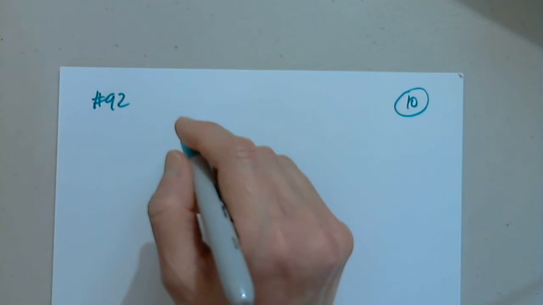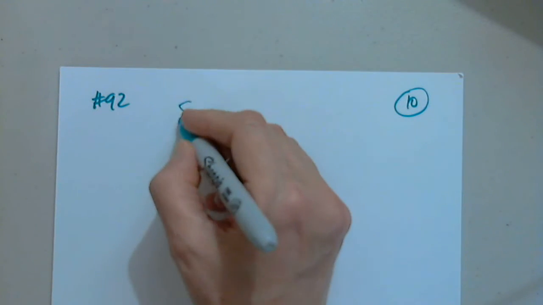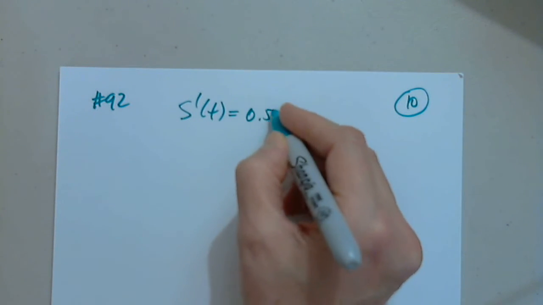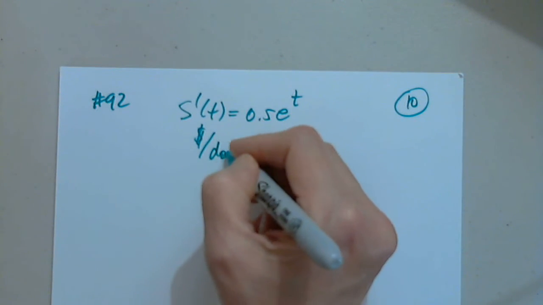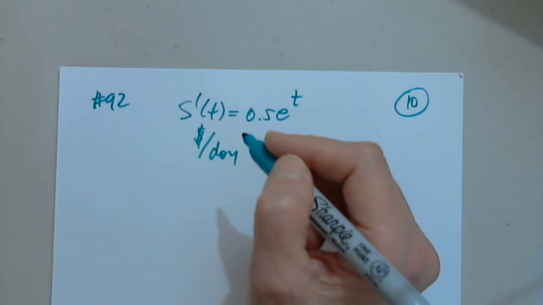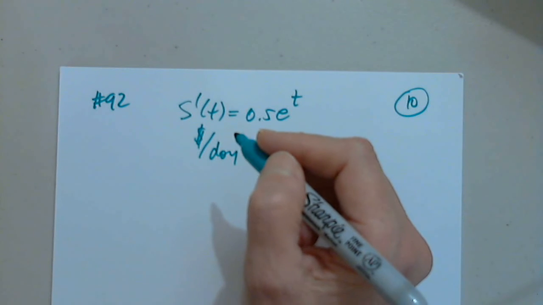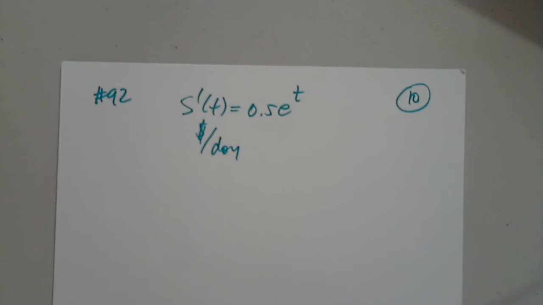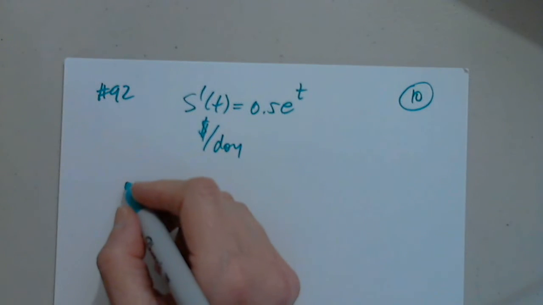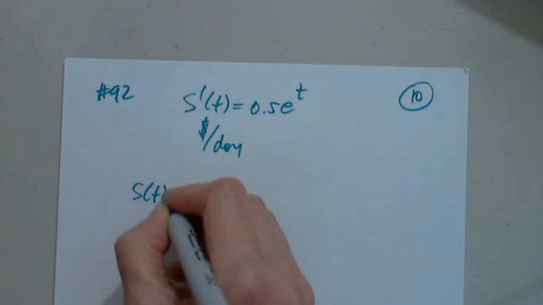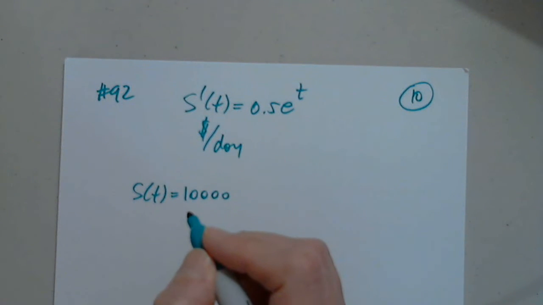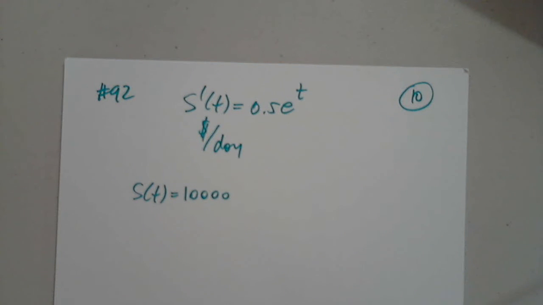Blue Tape Incorporated estimates that sales are growing continuously at a rate, so S prime of t equals 0.5 e to the t. S prime of t is in dollars per day, and t is in number of days. On what day will accumulated sales first exceed 10,000? So we want S of t to be 10,000, right?